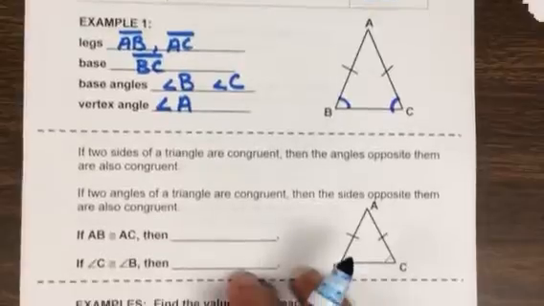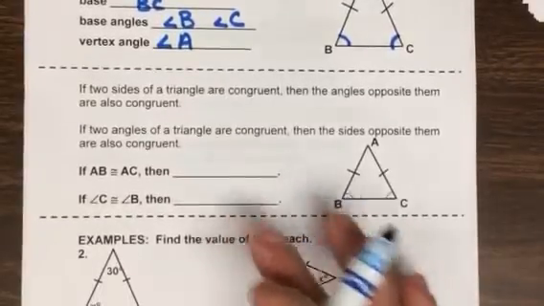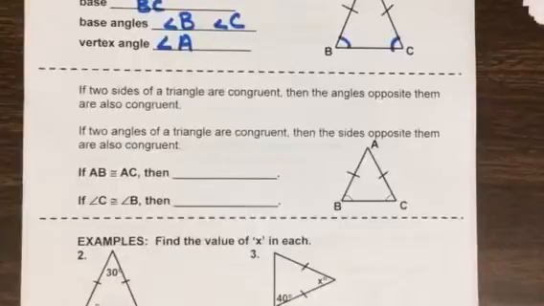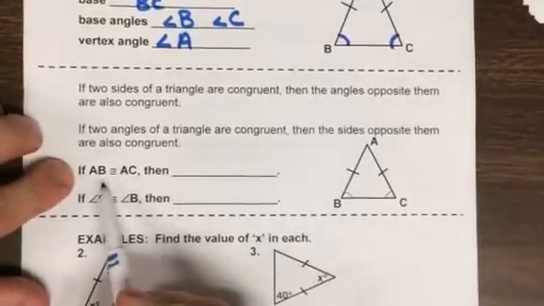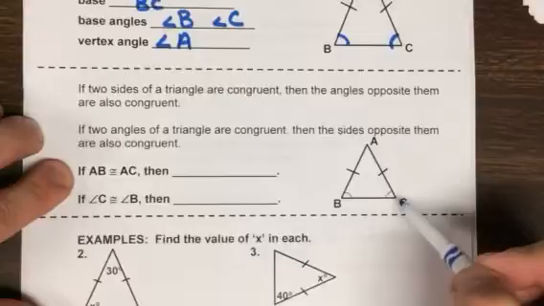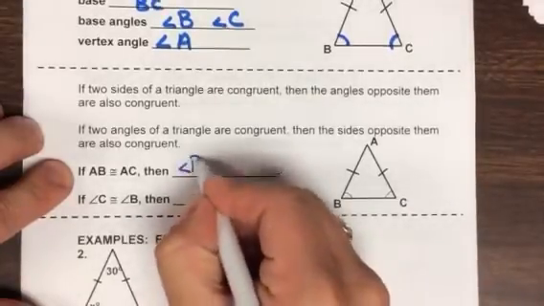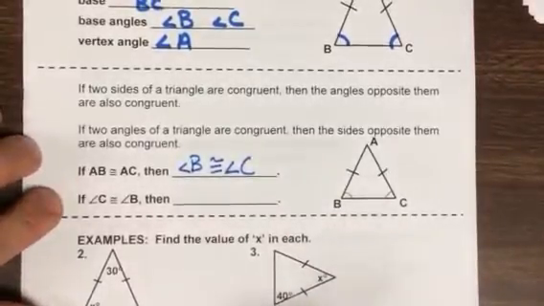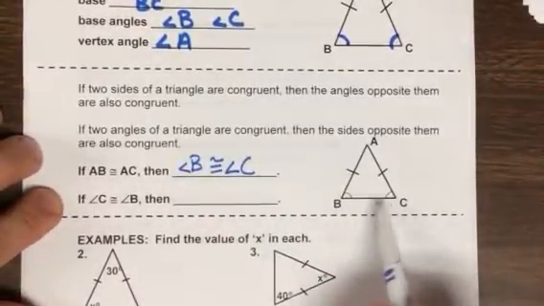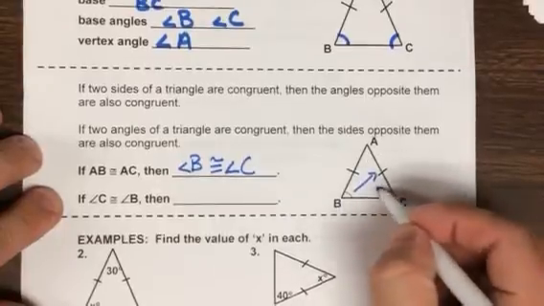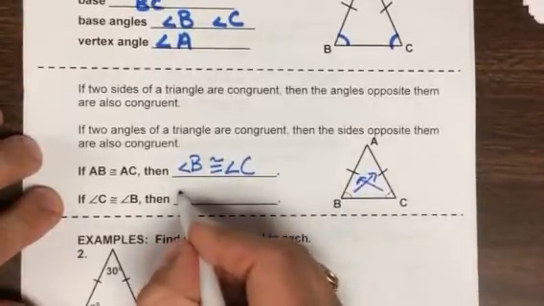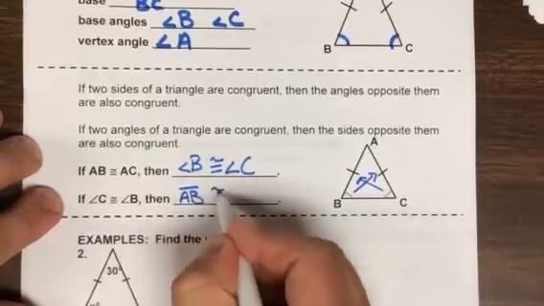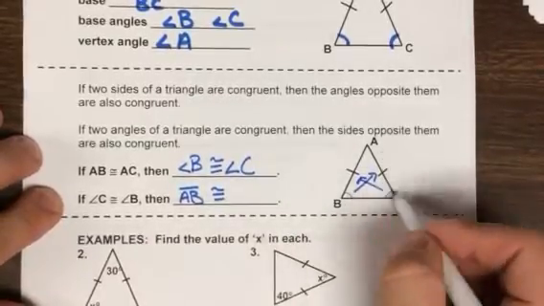So, if two sides of a triangle are congruent, then the angles opposite them are also congruent. If two angles of a triangle are congruent, then the sides opposite those angles are also congruent. So if AB is congruent to AC, then angle B would be congruent to angle C. And if angle C is congruent to angle B, I'm going to look at the sides across, and I'm going to say that the segment AB is congruent to the segment AC.